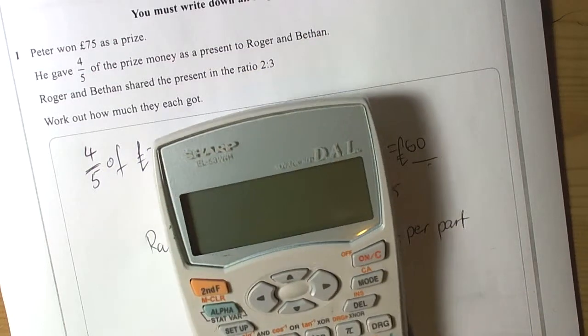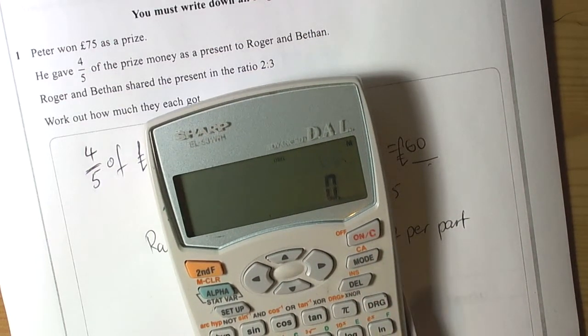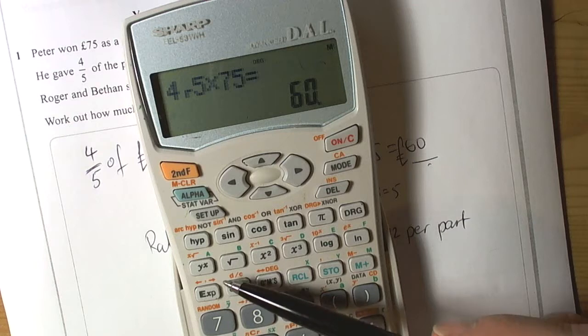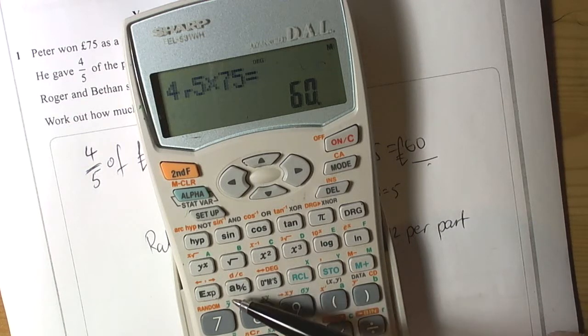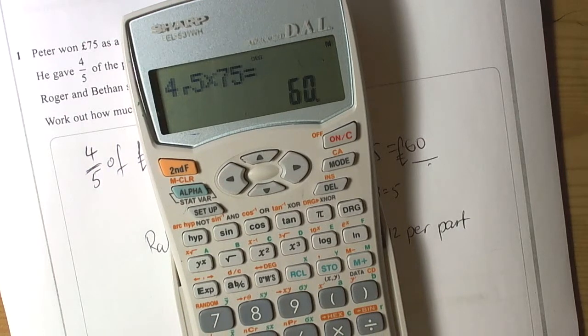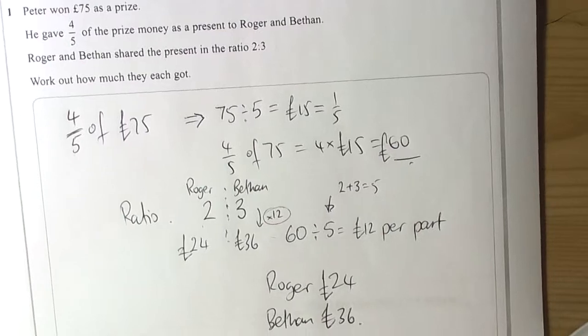Now if you've got a calculator, of course, you can simply type in your 4/5, so 4 fraction button 5, and then times by the 75, and that would have given us the same answer of 60. So you've got your fraction key on your calculator, which looks like the ABC button, or it's got an A and a B, A over B or something. Then you can type the fraction in. On this particular type of calculator, it's 4 fraction key 5, and then you times by the amount you're taking the fraction of. So that's an example of fractions and ratios.